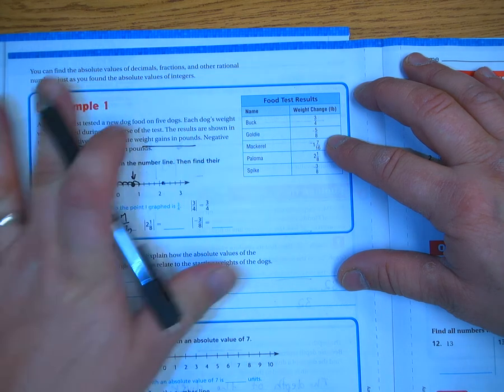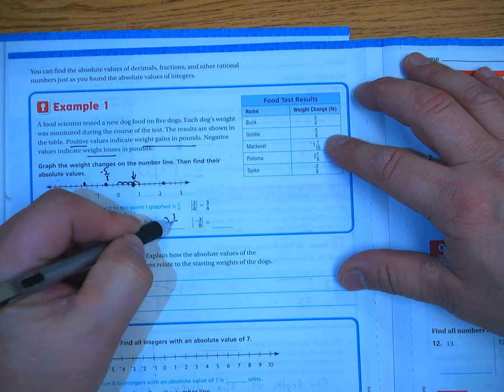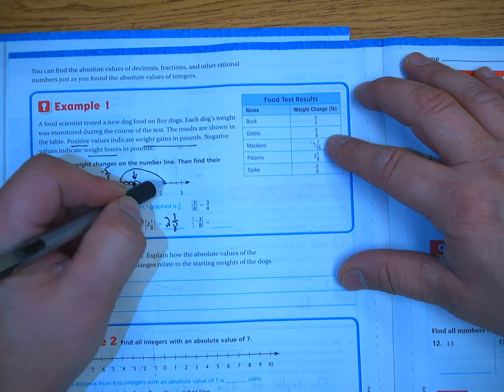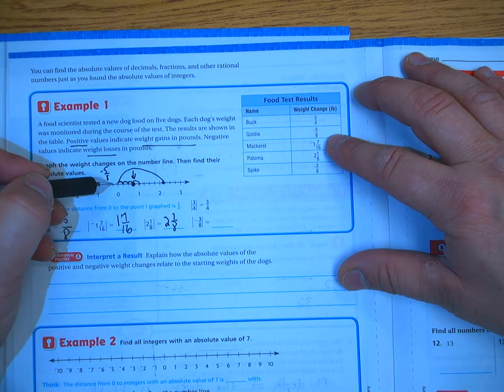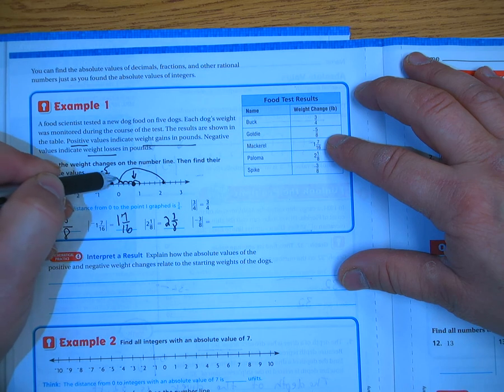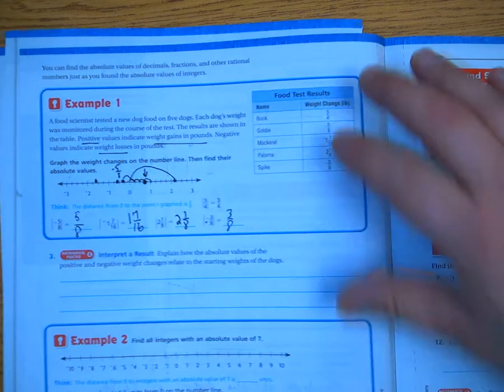So don't worry so much about the graphing. That is the toughest part of this. They want you to understand that the absolute value is how far from 0 that number is. And negative 3/8, that's not even half. So it's about here. And it's a negative, but it's a positive absolute value.